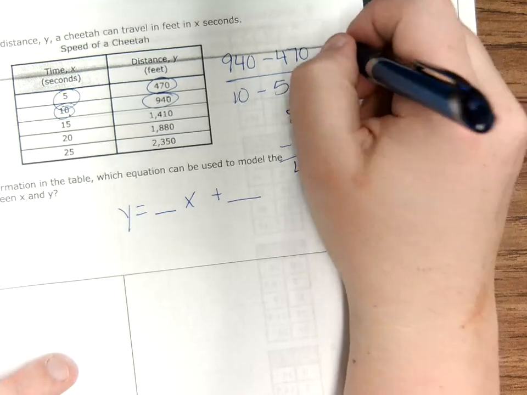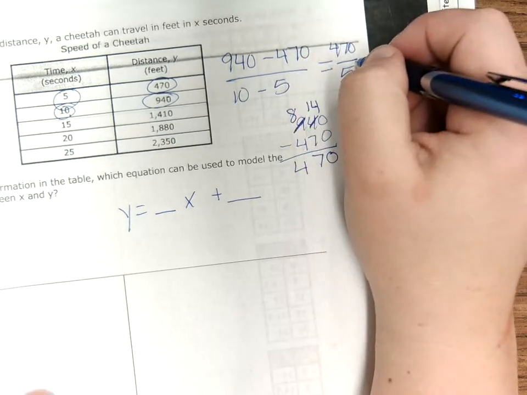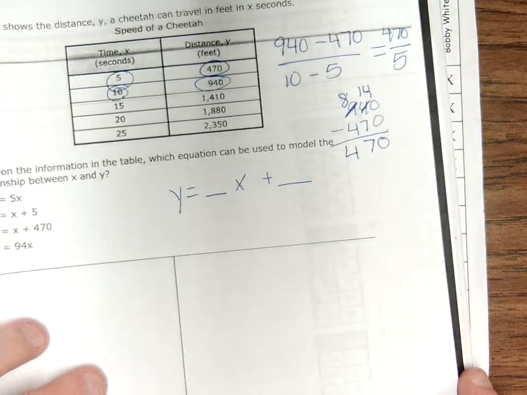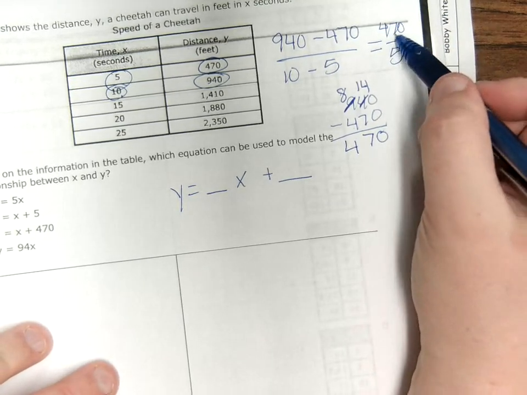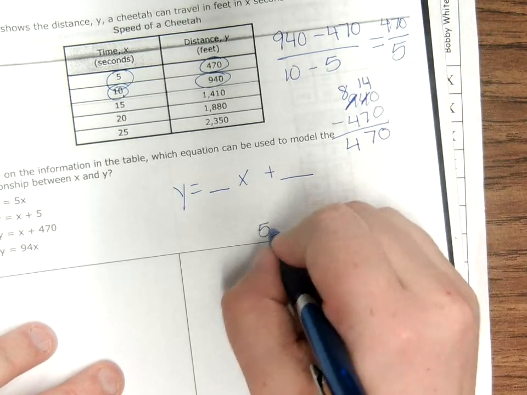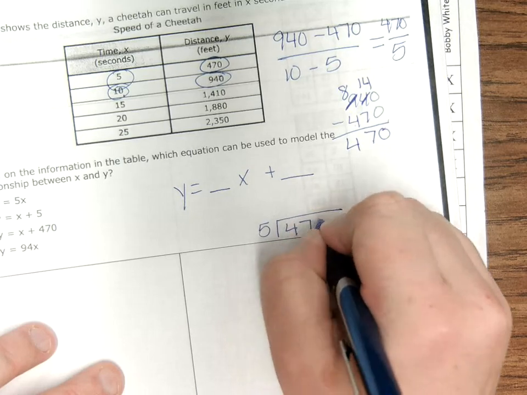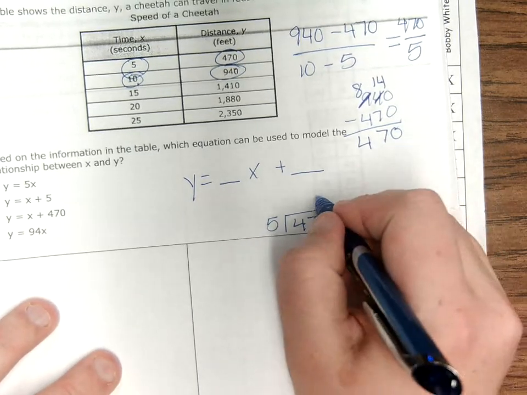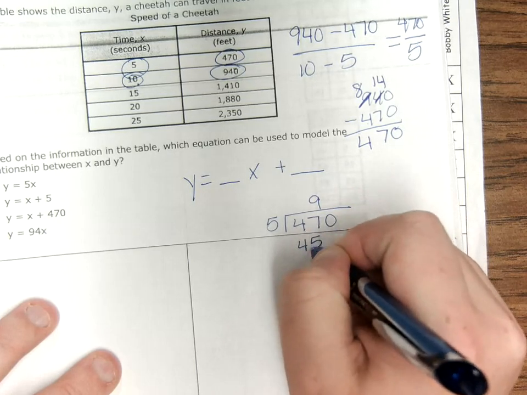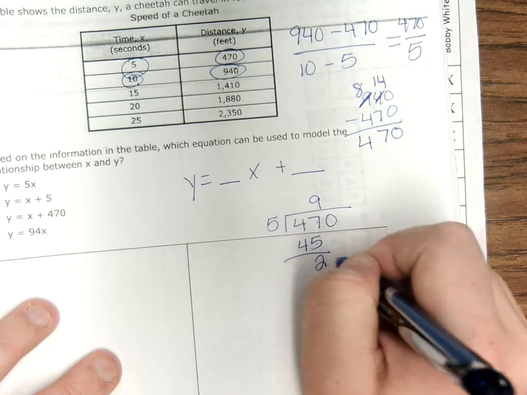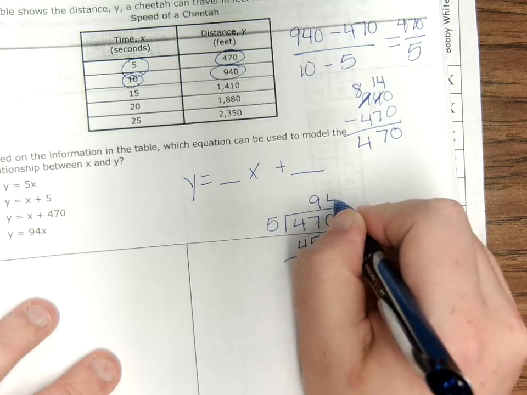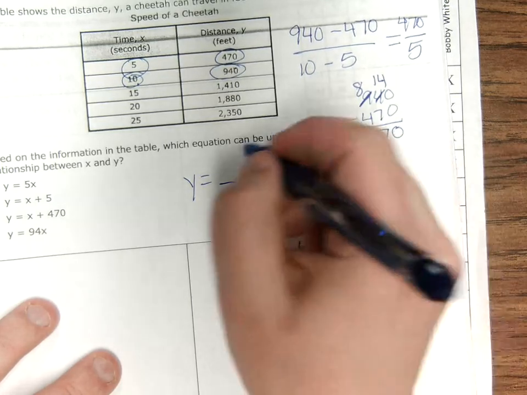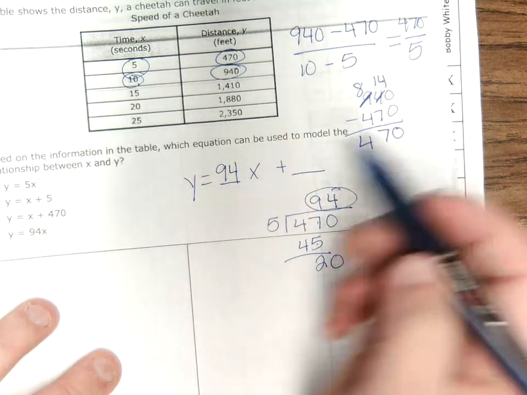So I have 470 divided by 5. 5 can't go into 4, but 5 can go into 47 nine times, that would be 45. 7 minus 5 is 2. 5 goes into 24 four times. So my slope would be 94x, and that's J.